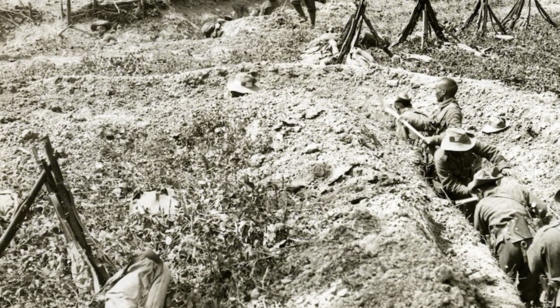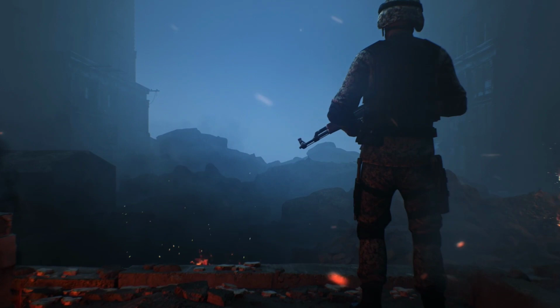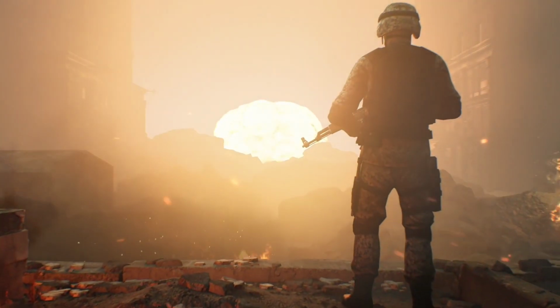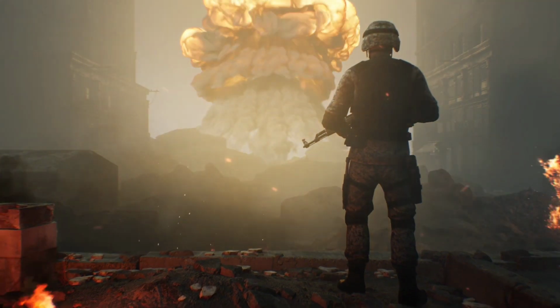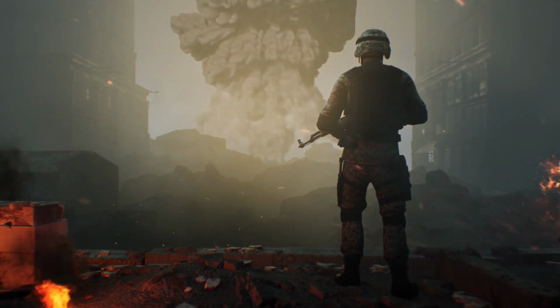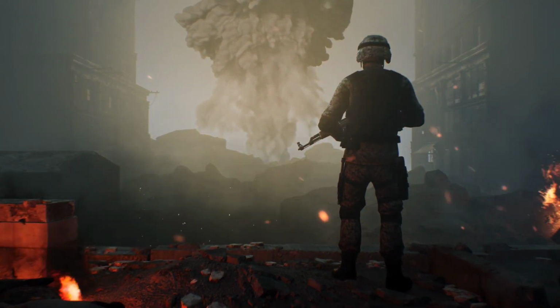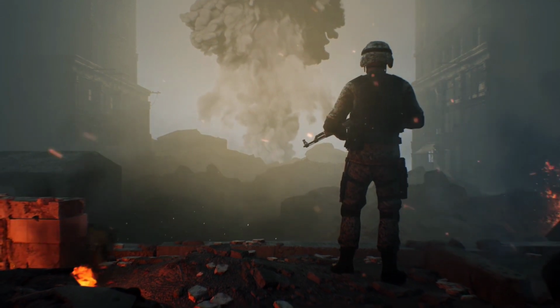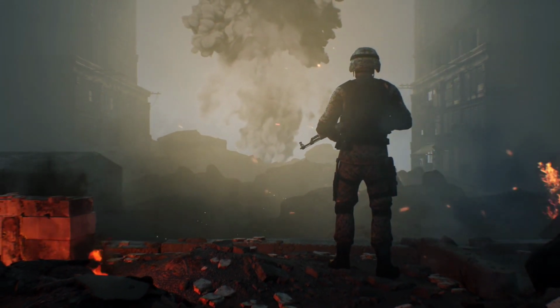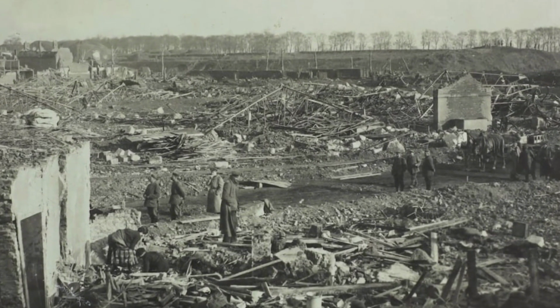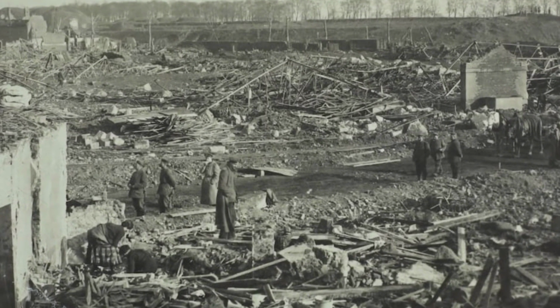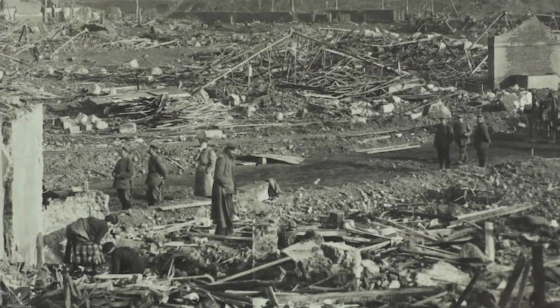4. League of Nations. The League of Nations was established as an international organization to prevent future conflicts. While it had some successes, it ultimately failed to prevent World War II. 5. Technological advancements. World War I saw rapid advancements in military technology, including tanks, airplanes, and chemical warfare, which would have a lasting impact on modern warfare.